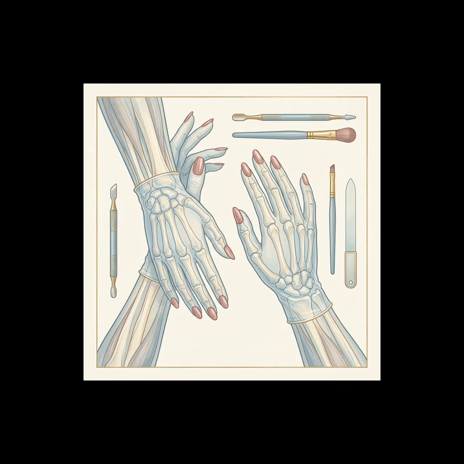Which brings us right to the scope of practice mandate. This is non-negotiable. This is legal territory. This protects your client, and it protects your license. Nail technicians are explicitly prohibited from cutting, clipping, or trimming any living tissue. Full stop. Any living tissue.